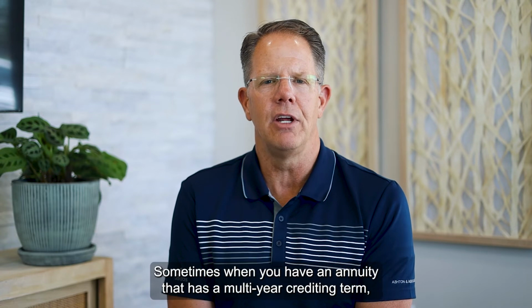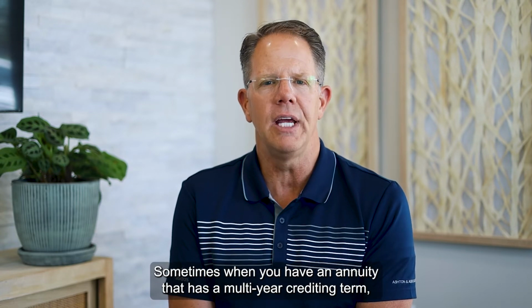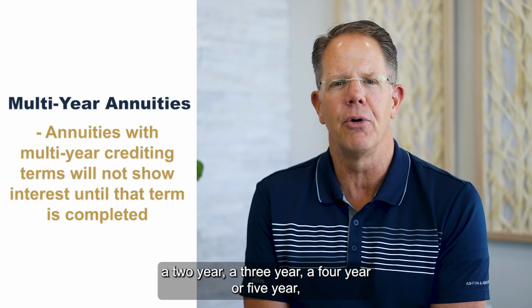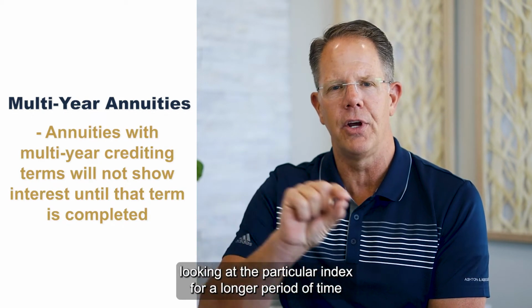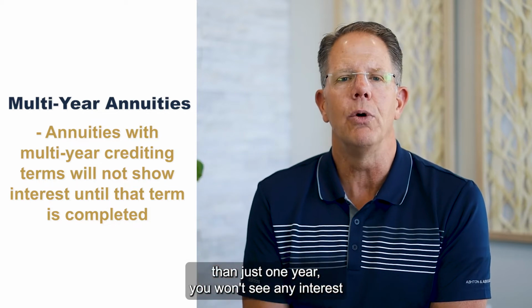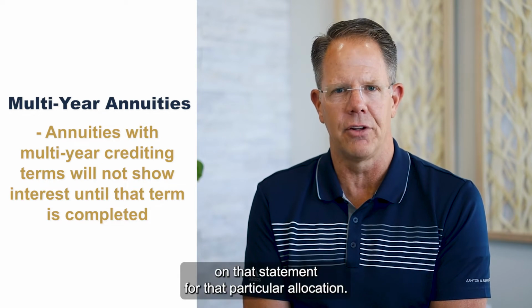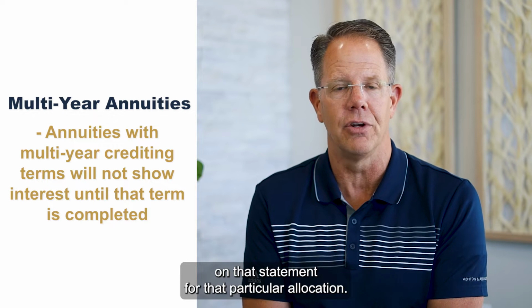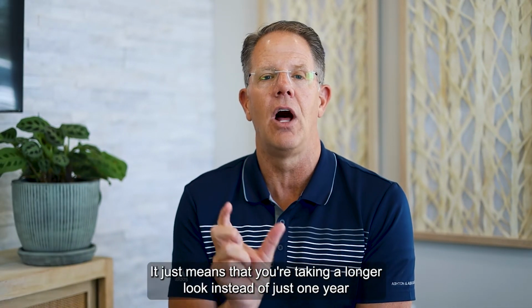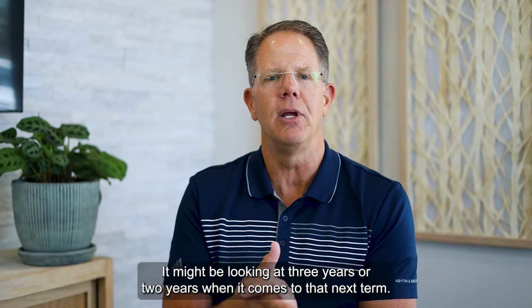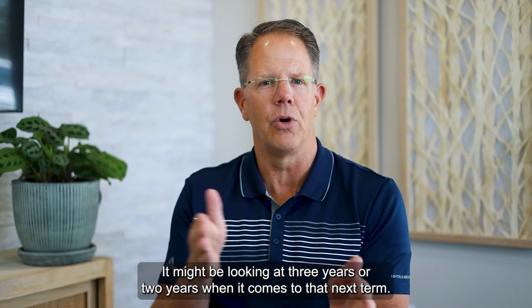Sometimes when you have an annuity that has a multi-year crediting term, a 2-year, a 3-year, a 4-year, a 5-year, looking at the particular index for a longer period of time than just 1 year, you won't see any interest on that statement for that particular allocation. So don't want you to panic on that either. It just means that you're taking a longer look. Instead of just 1 year look at the S&P 500 or 1 year look at the Janus index, it might be looking at 3 years or 2 years.